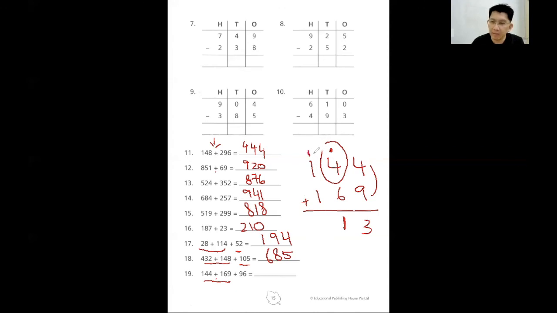Now 1 plus 1, 2 plus another 1, 3. That's the answer, 313.